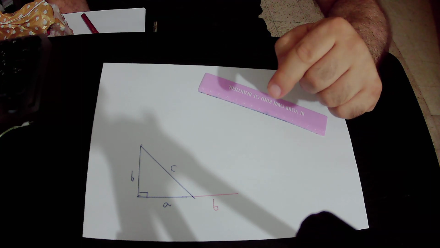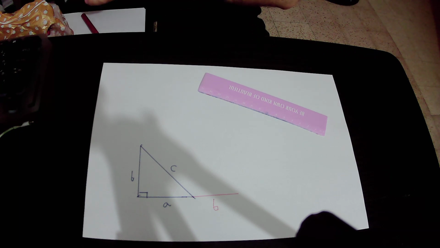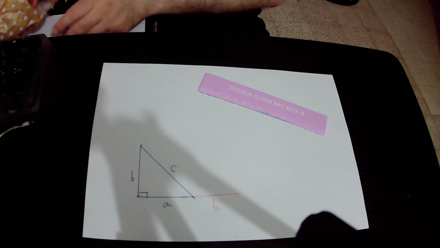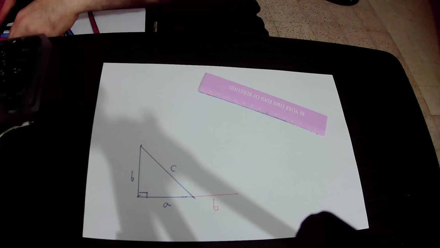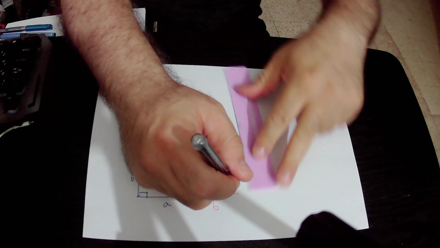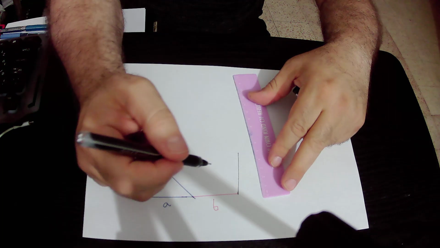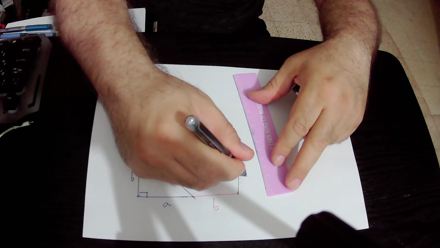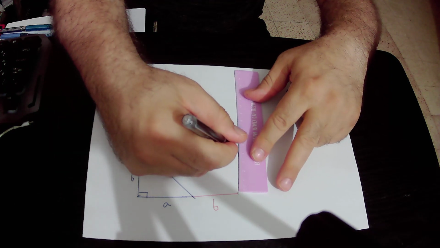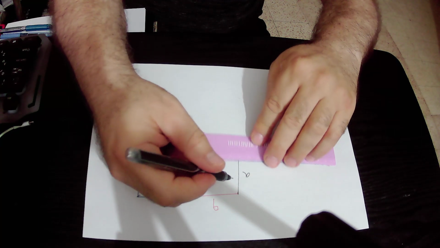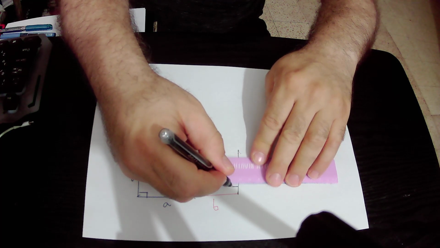We will raise a perpendicular to B in size of A. So this will be A, and the angle between A and B is 90 degrees.